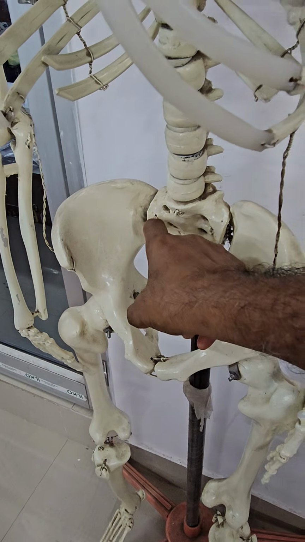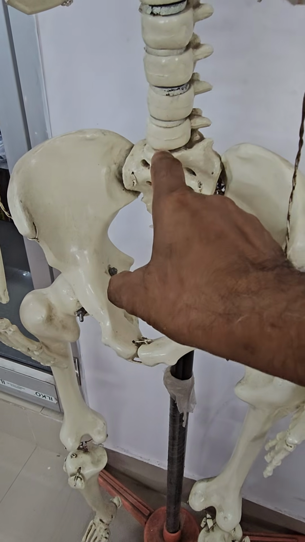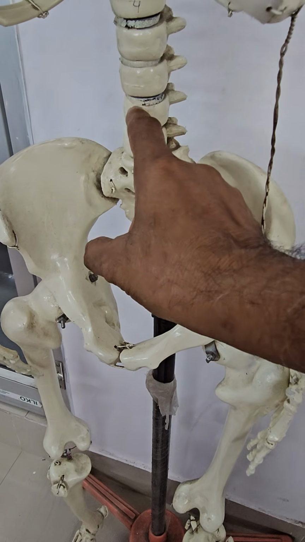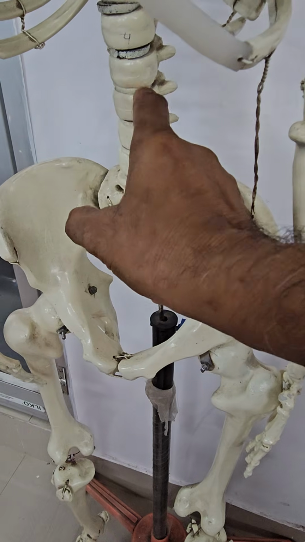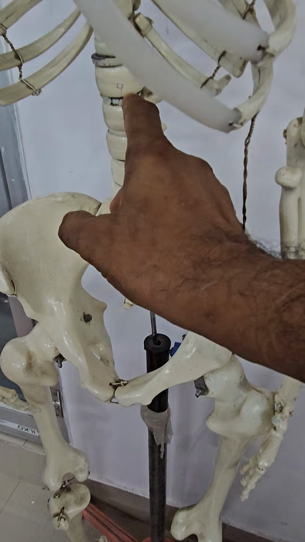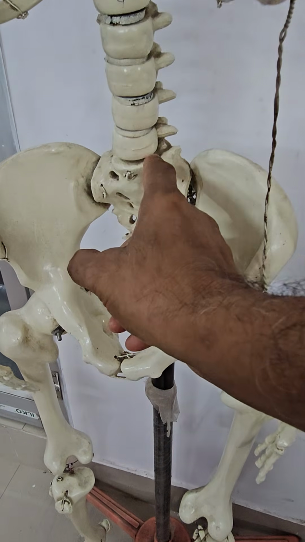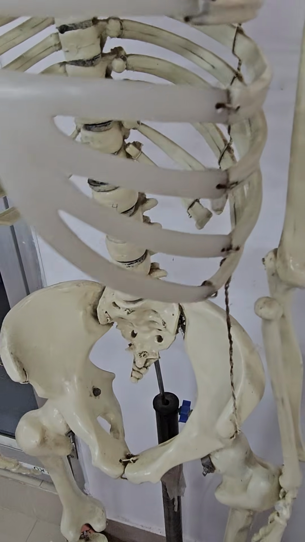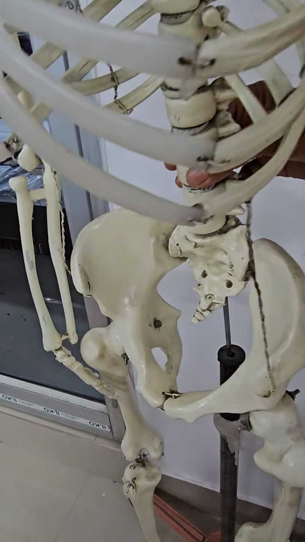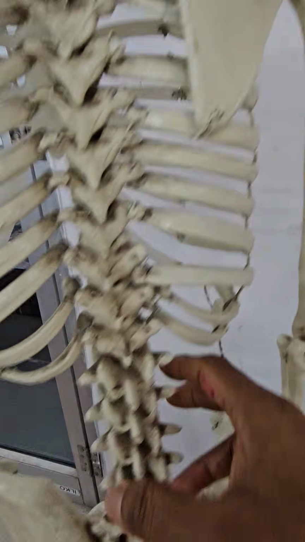Sacroiliac joint. And the vertebral column, when vertebrae one after another are joined by intervertebral discs and some ligaments, this total vertebral column as a whole is known as the spine.